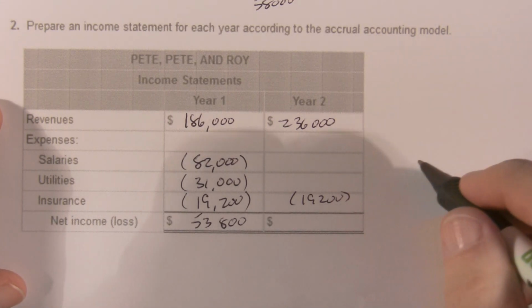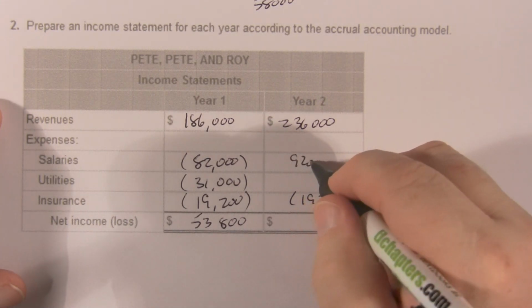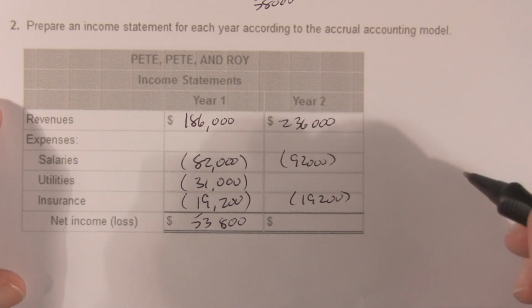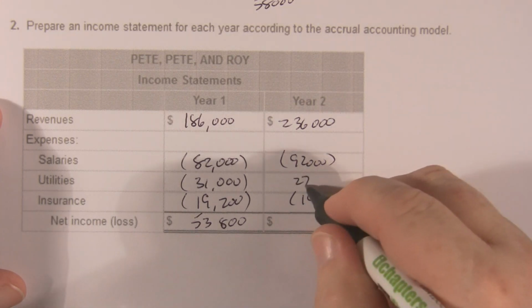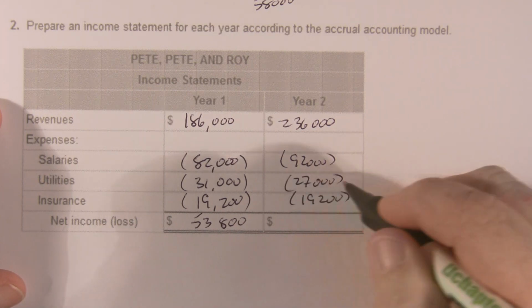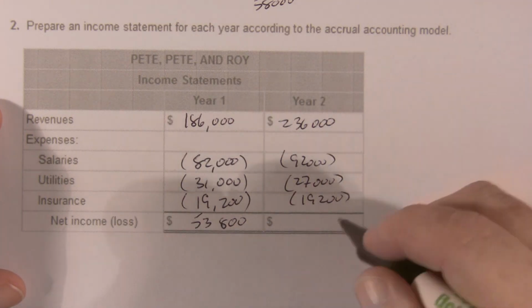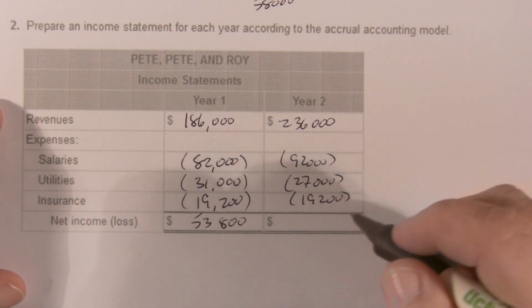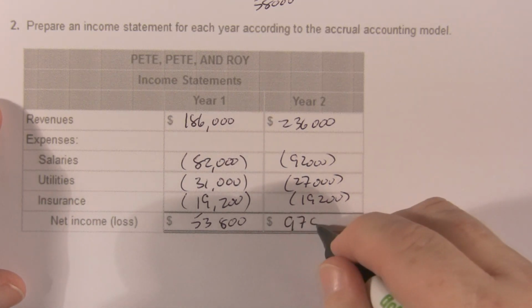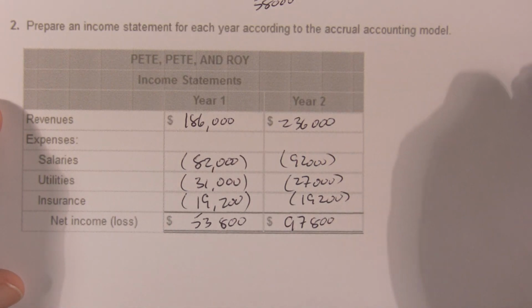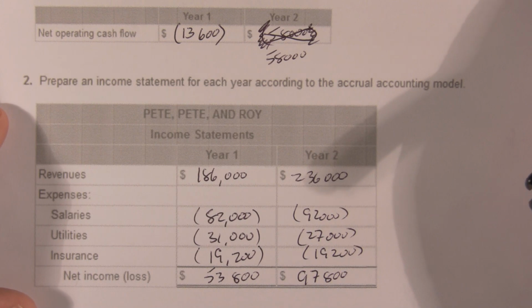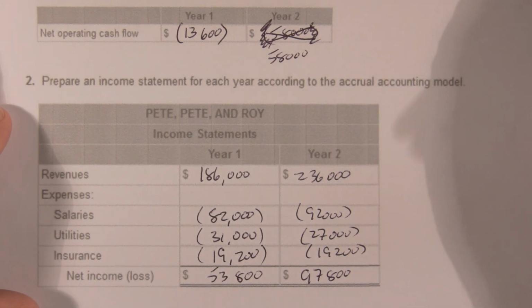We have our salaries, and that's 92. And we have our utility expense of 27. And when we do that, our accrual accounting income is 97,800.